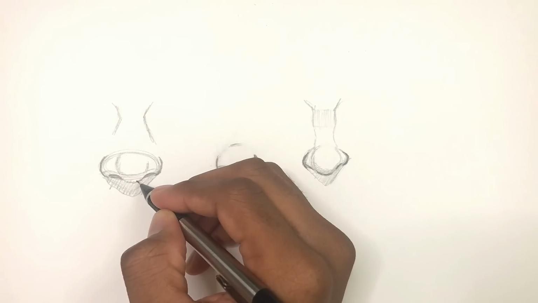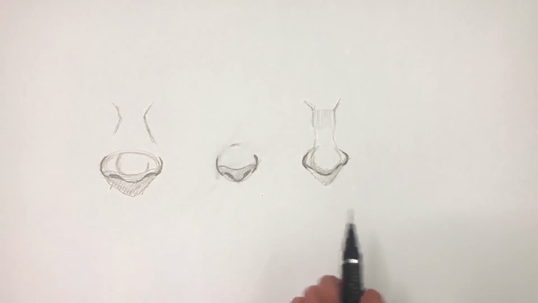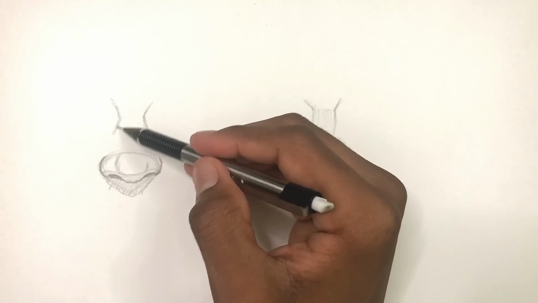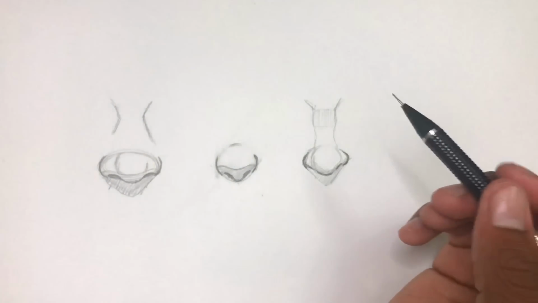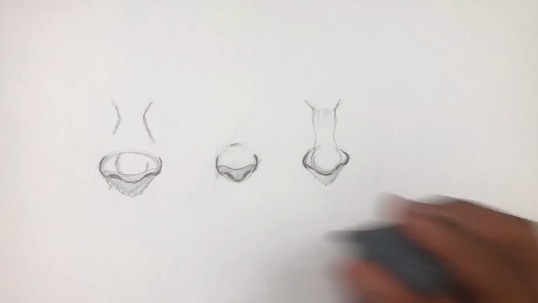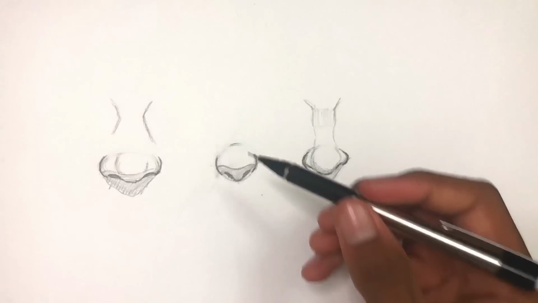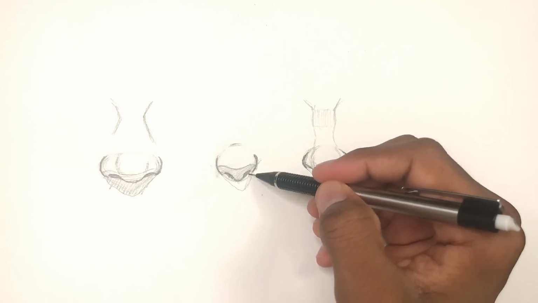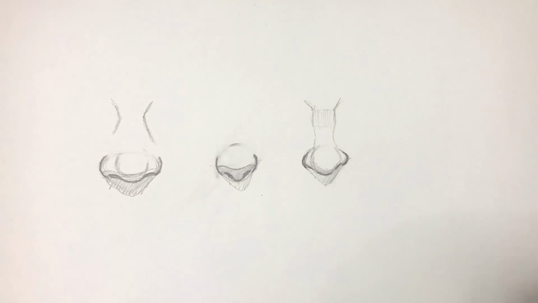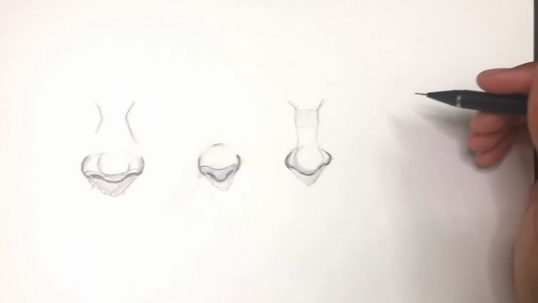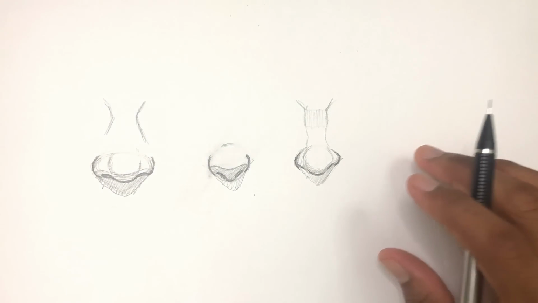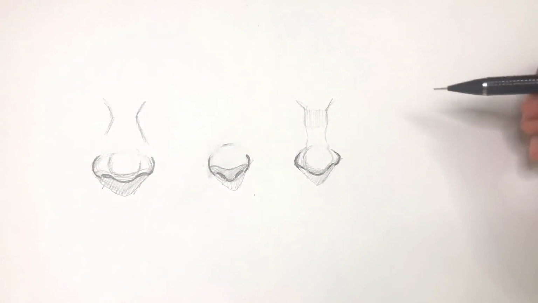Color in this bottom part. And just like that, we have another nose shape that you can use for your characters. And of course, I always erase the inside parts just like that and leave a nice shadow underneath the nose, just like so. So now what I'm going to do is show you a few ways to draw the nose from a side view, okay?